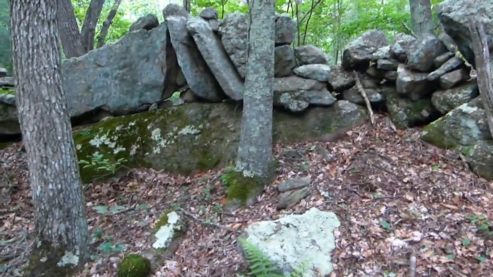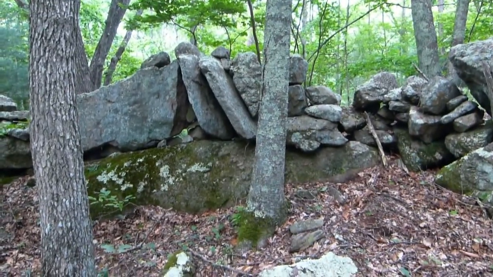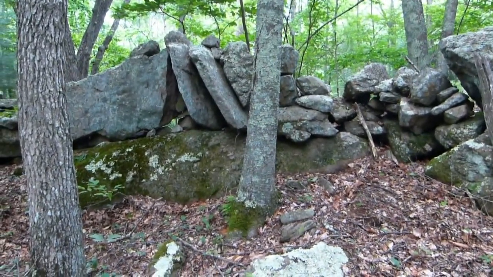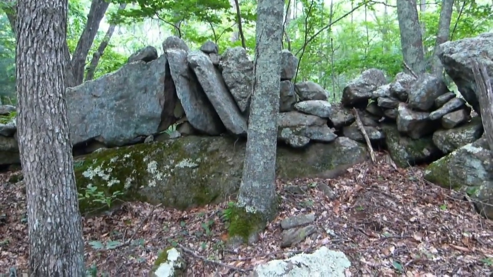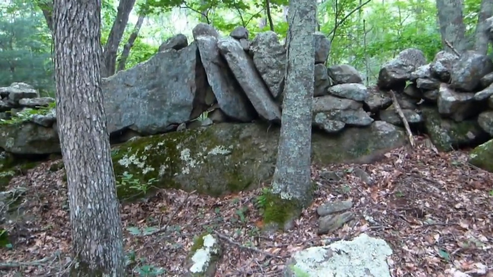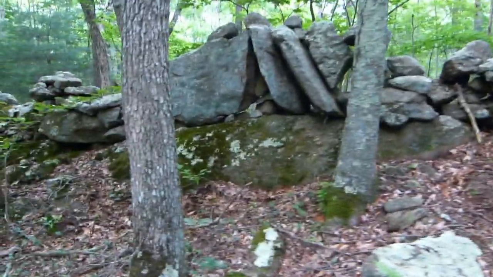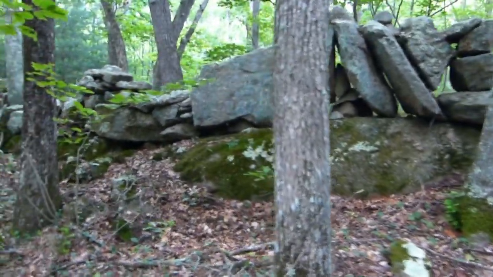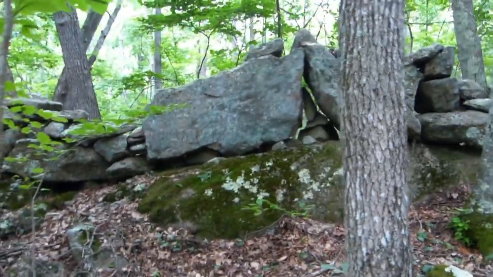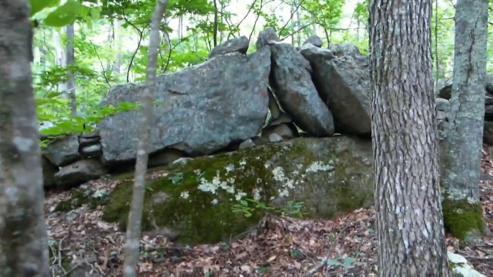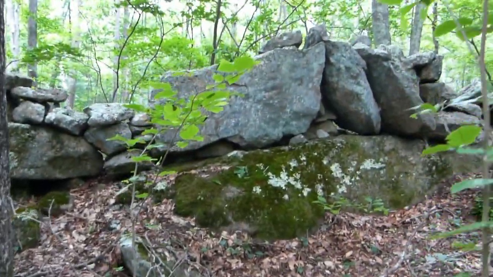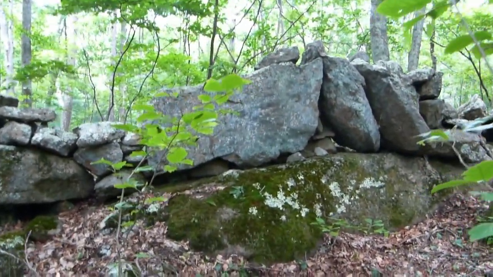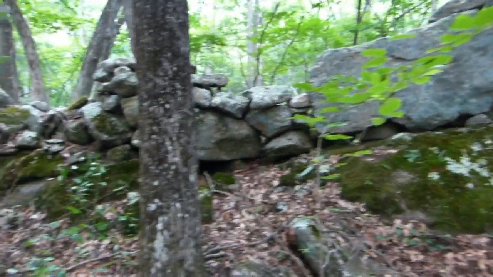And now we have the perpendicular stones that are at the end of A, which is on the opposite side, along with the rectangular stone. We'll show that here. See if we can get in here and get a little better view on this, even amongst the leaves. Alright, now let's come down here.